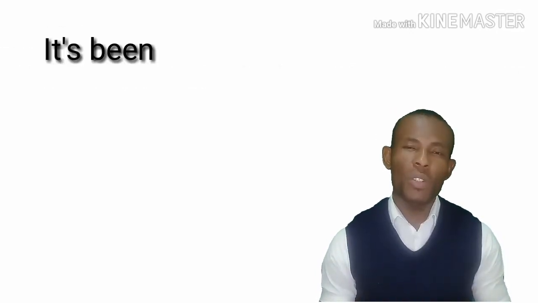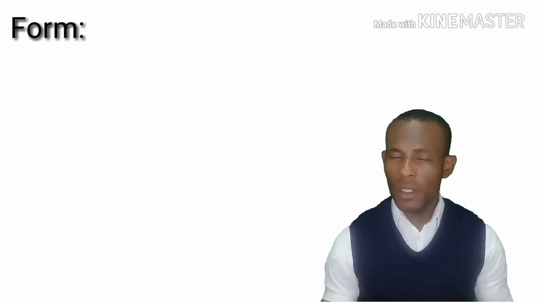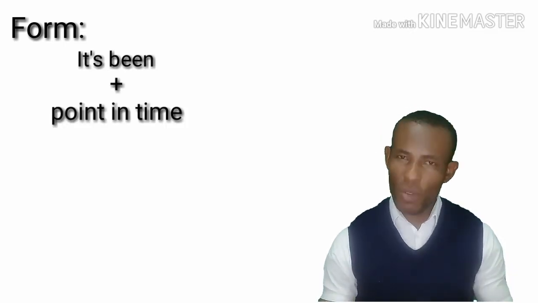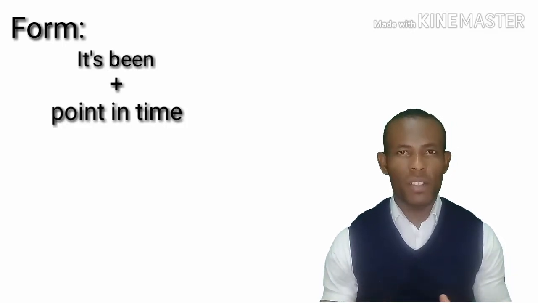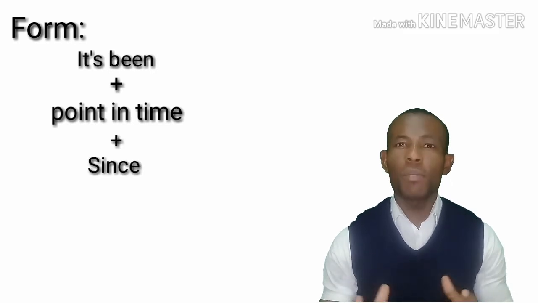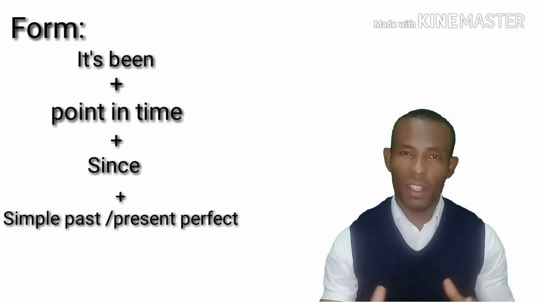Another common use of since is with the expression it's been. It's been is the contracted form of it has been. In this case, we have the form it's been plus a period of time plus since plus the simple past or the present perfect form.